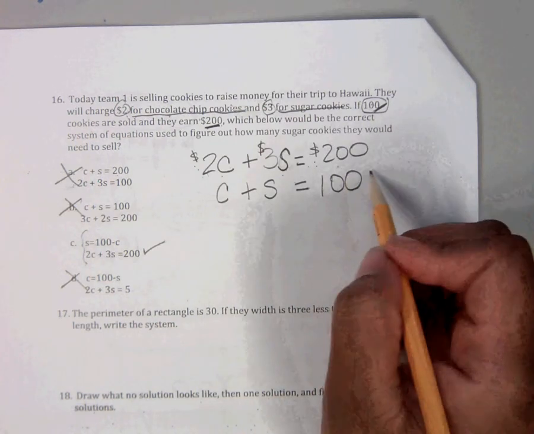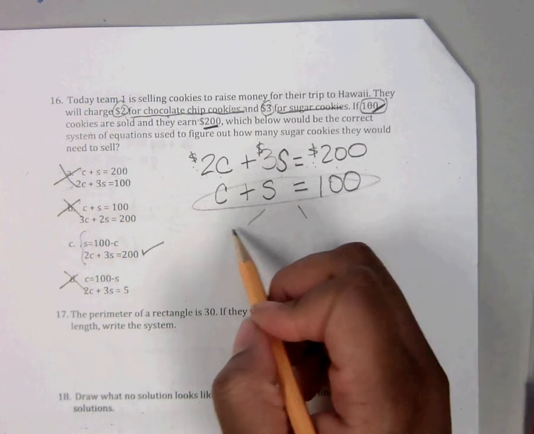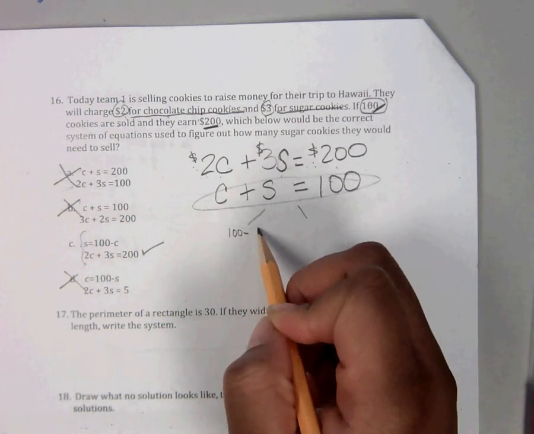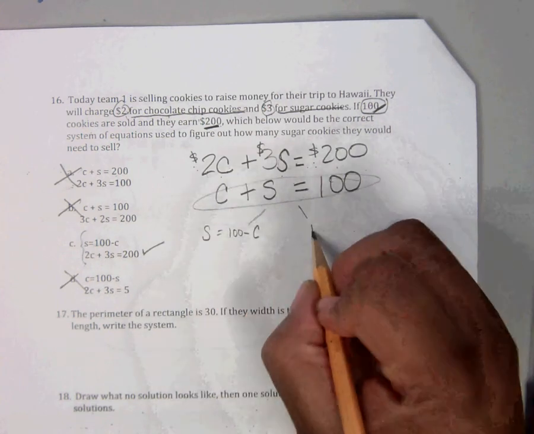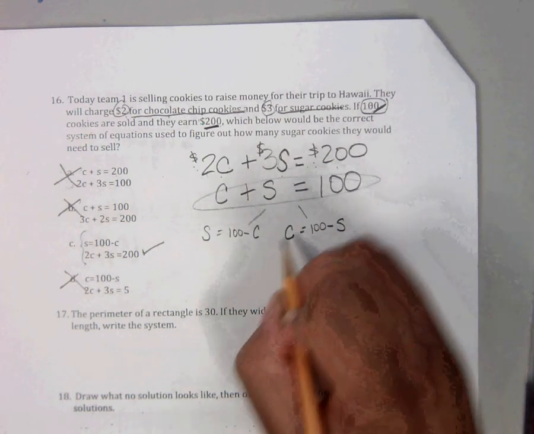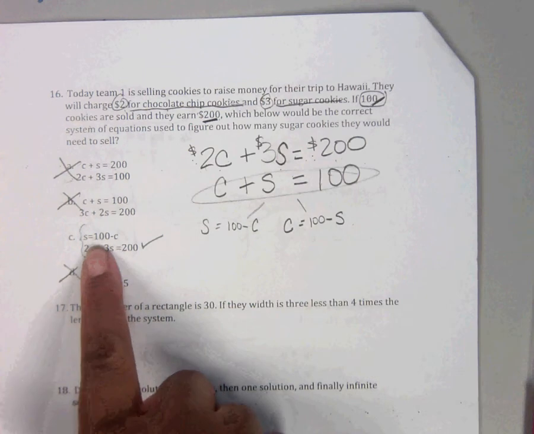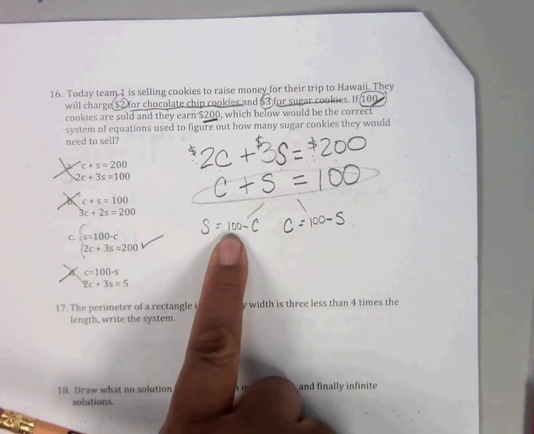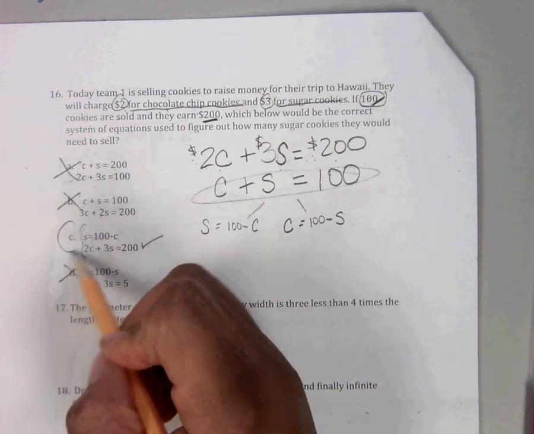How else can you rewrite this equation? Take the total, subtract off the chocolate chip, and you will get how many sugar. Take the total, subtract off the sugar, you will get how many chocolate. Do you see one of those answers here? I see the first one. So C really is the answer.